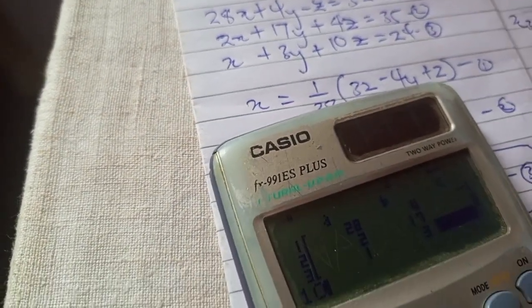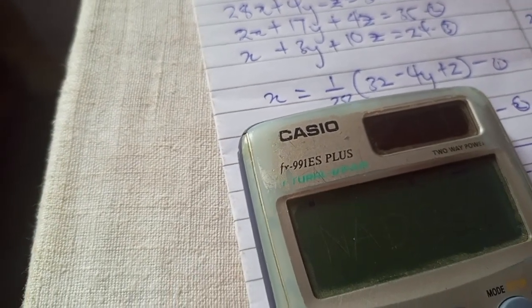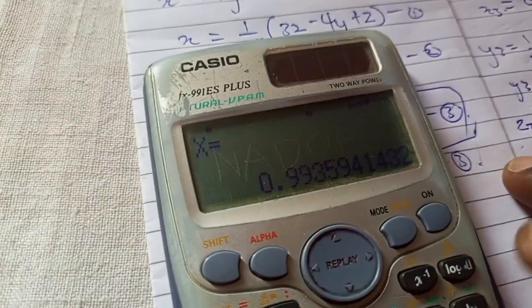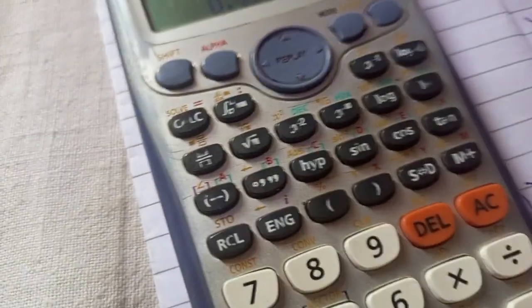And 3, 3, 10, and then 24. So after doing this, you get the exact values.